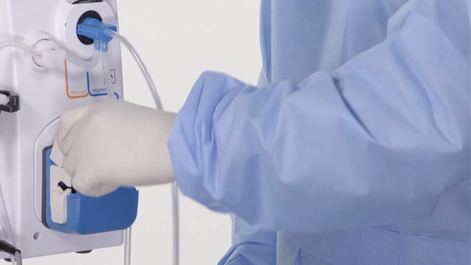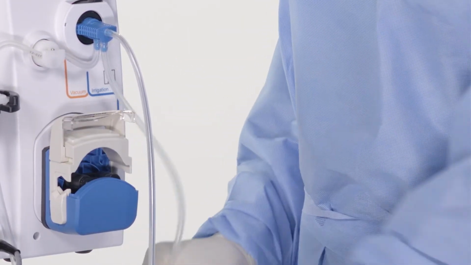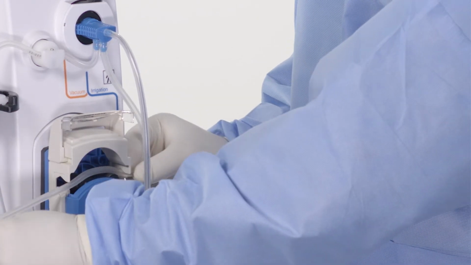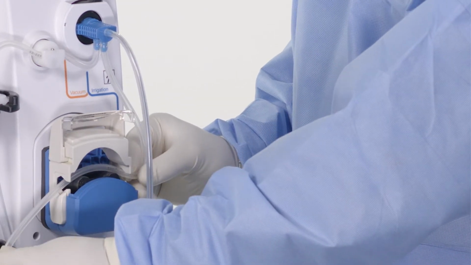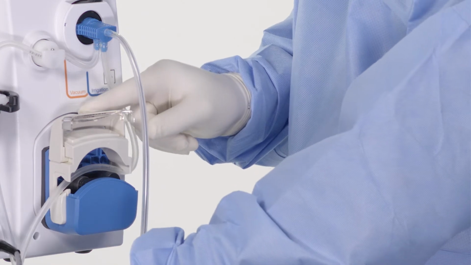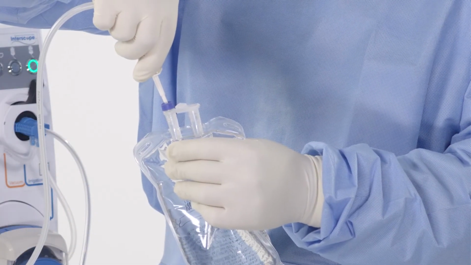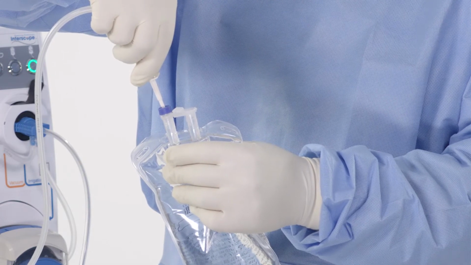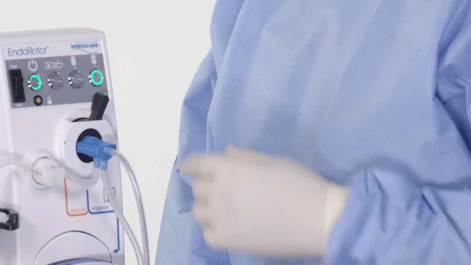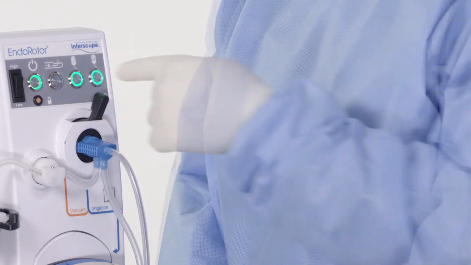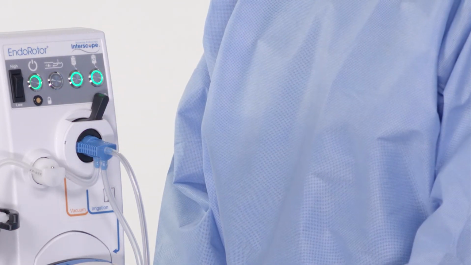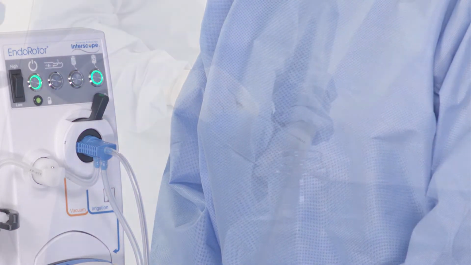Open irrigation pump by lifting irrigation hood. Place irrigation tubing set on top of rollers in pump with flow from left to right. Then close irrigation pump hood. Use a vented spike on irrigation tubing to attach to saline bag. Press prime button once. After prime is completed, the amber light turns green.